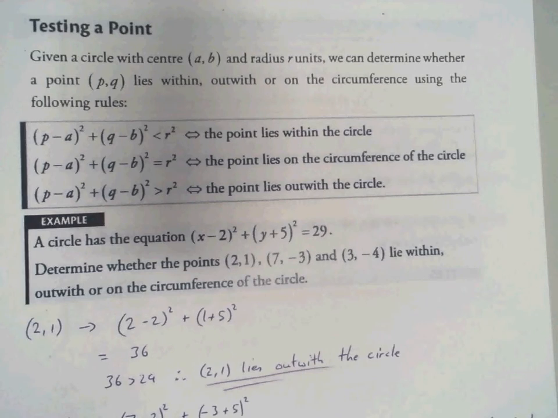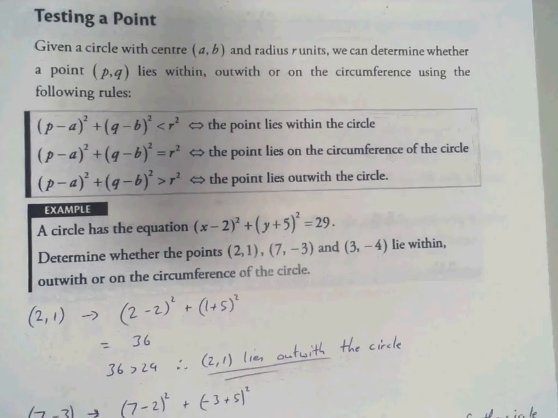and when we evaluate, if our value is smaller than the radius squared, then the point will lie within the circle. If it is equal to the radius squared, it will lie on the circumference. If when we substitute in, the value that we end up with is greater than r squared, the point will lie out with, or outside, the circle.